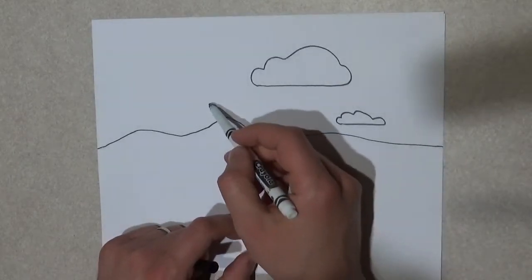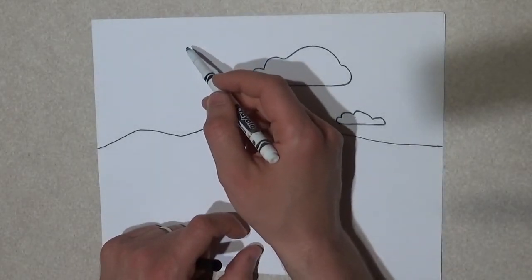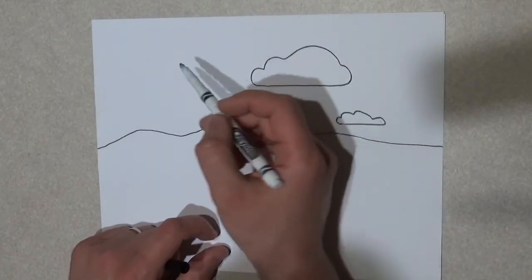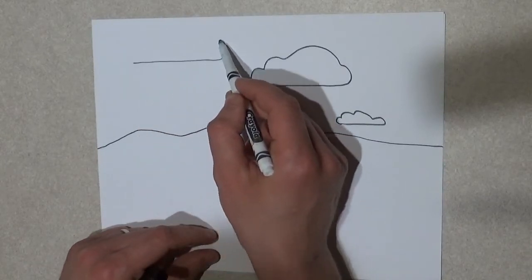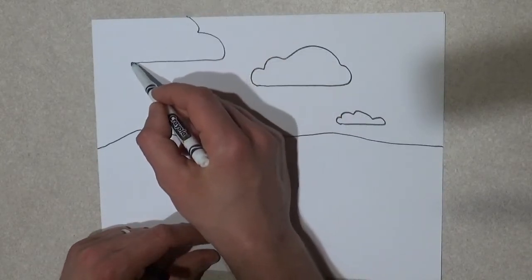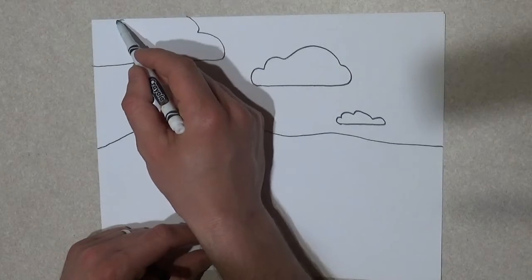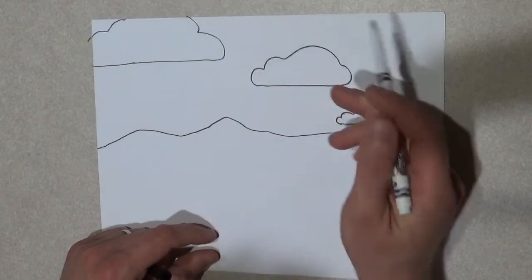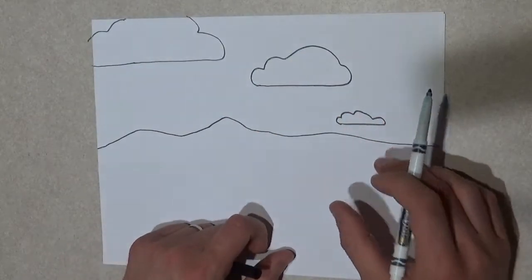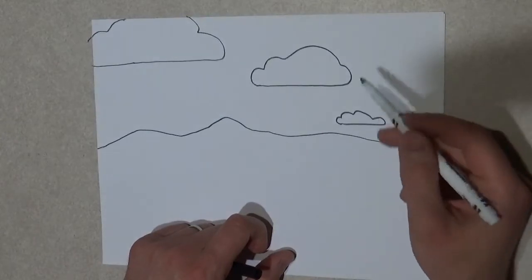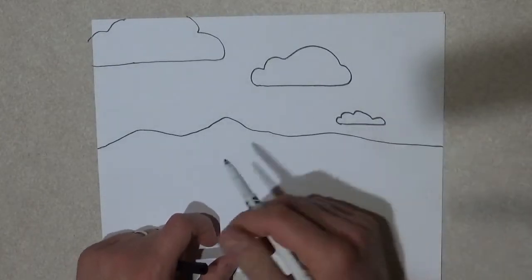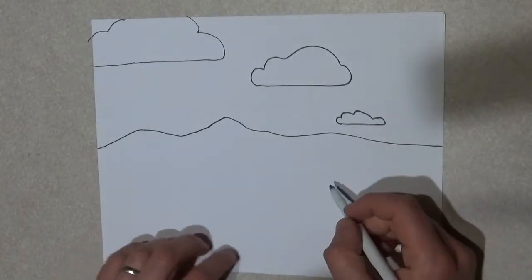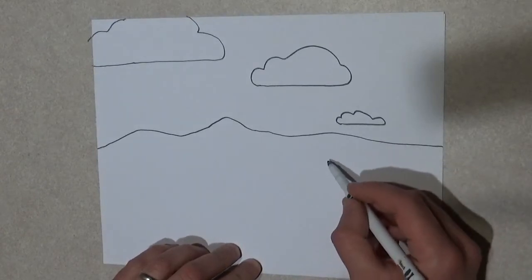And if it's far away from the horizon, then it's going to be closer to us, so it's going to be a lot bigger. And you could draw a cloud that's really big. Maybe it goes all the way off the paper, like that, and you just see part of it. What else could we do? You could put the sun in your landscape. I'm not going to. You could put trees in there.